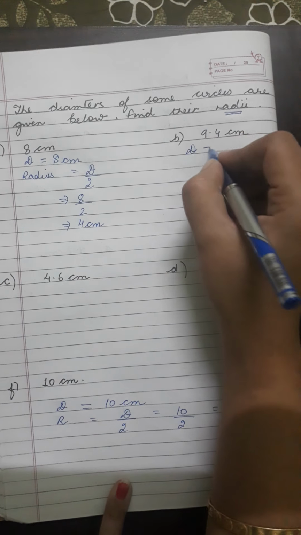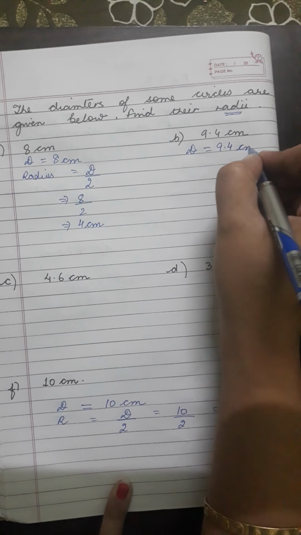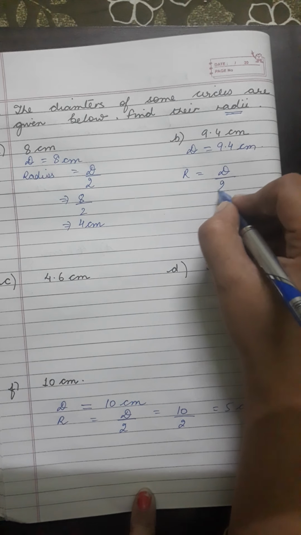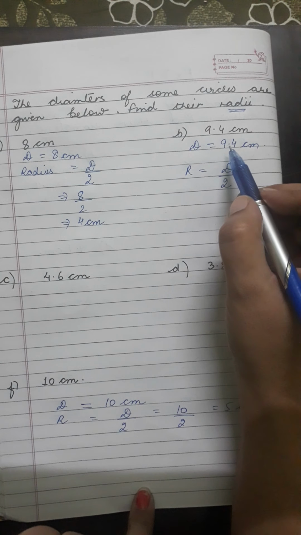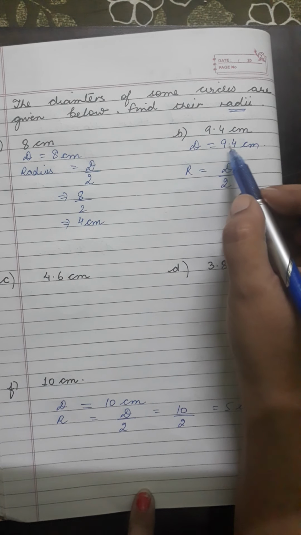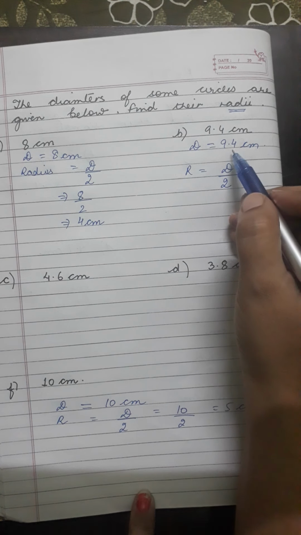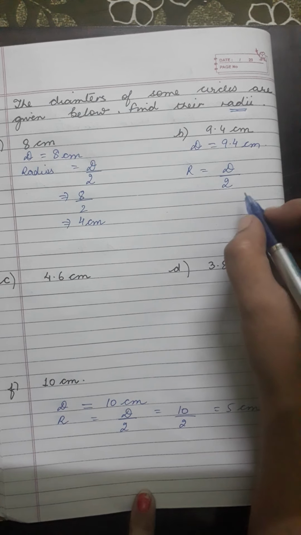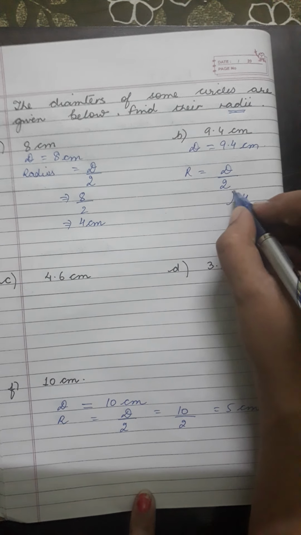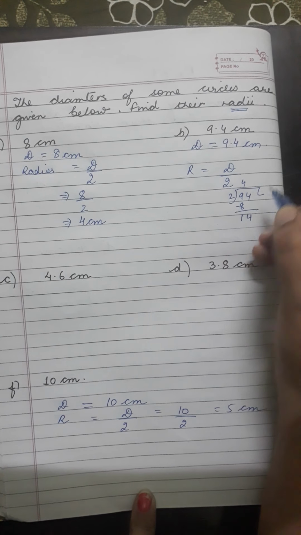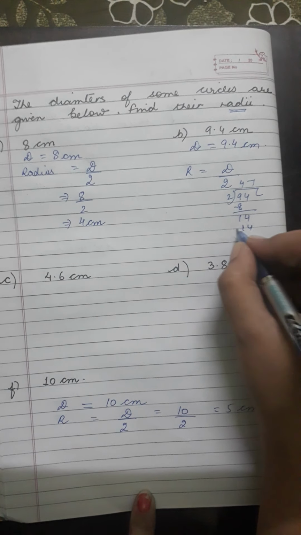So the diameter is 9.4 centimeters, and what is the radius? D divided by 2. Now we will divide 94 by 2, and after that we will put the decimal. So in the rough space we will divide 94 by 2. 2 4s are 8 and 14. 2 7s are 14.